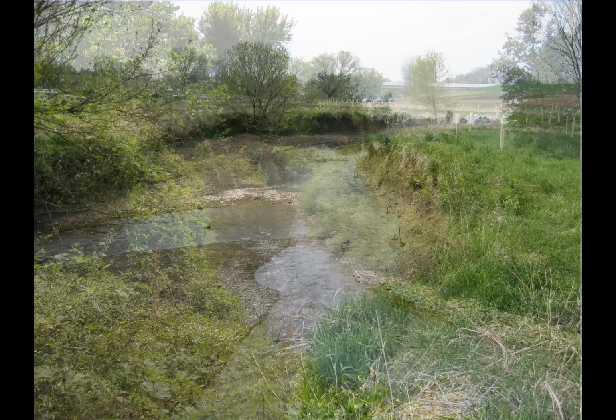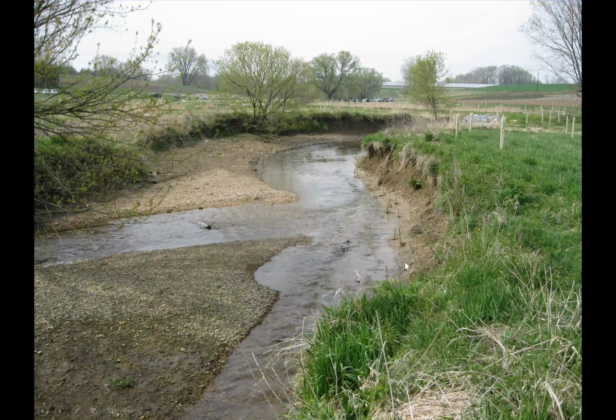Compared to something like this, which is more pronounced. Something has happened here. We have these large sediment bars, these issues along the edge here. So this is probably not something we want to see. And this is probably going to be in that poor to marginal category where the water just doesn't go from bank to bank.